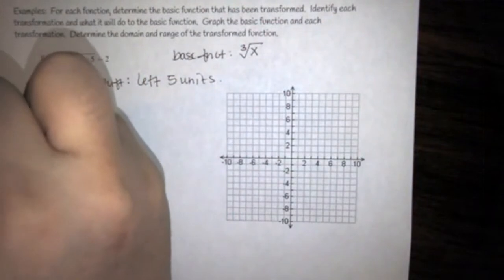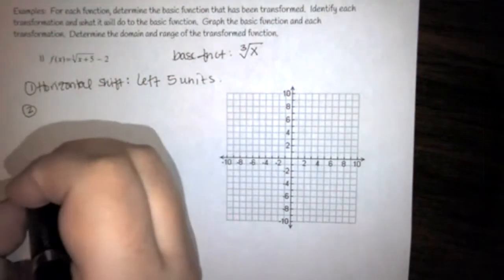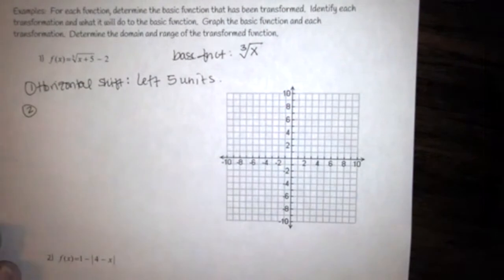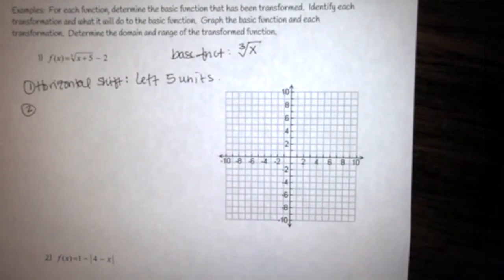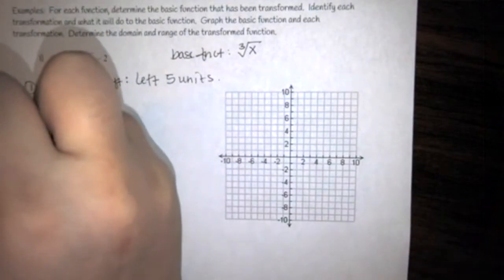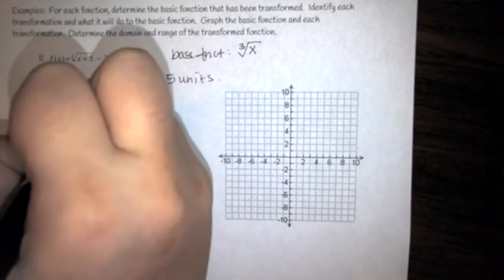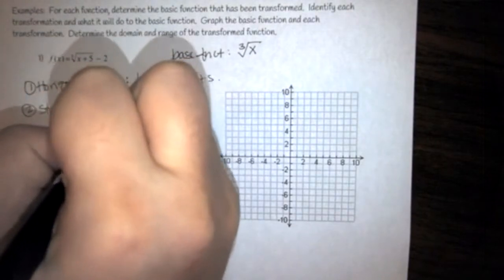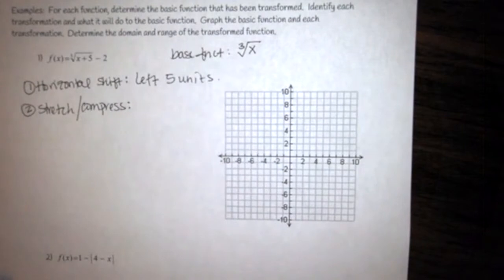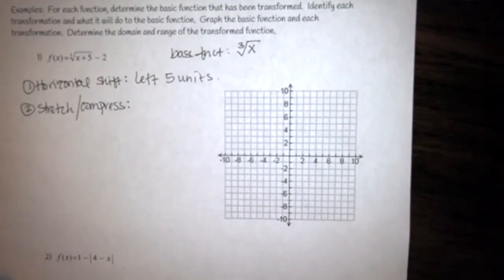The next thing that we have to look at is your reflection. No, not your reflection. Sorry, we have to look for your stretch or compress. So we are looking at if you have any stretch or compressions going on. Okay, that's the second thing you got to look at. Remember, stretch or compress is where we are looking for a constant. Are you multiplying by a constant value?